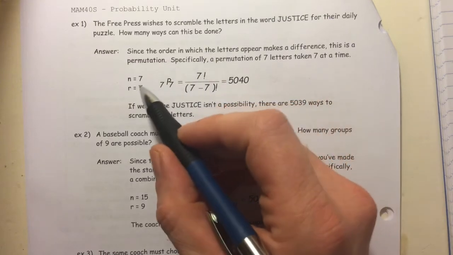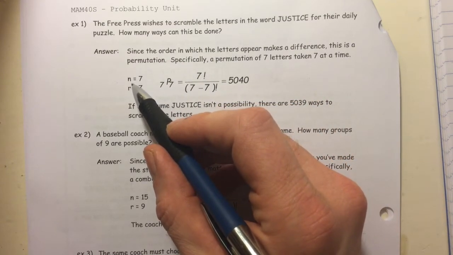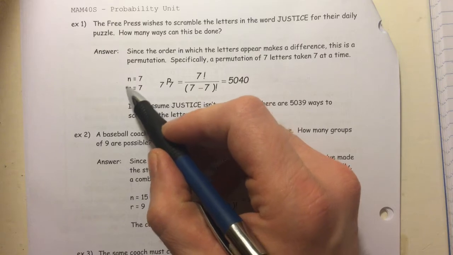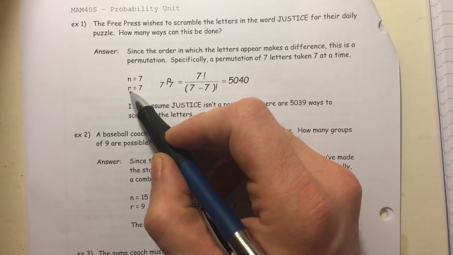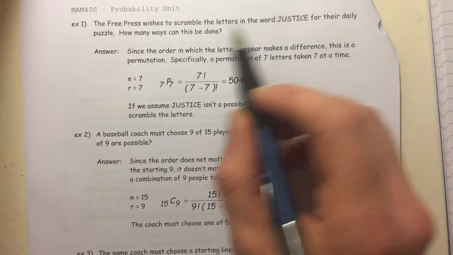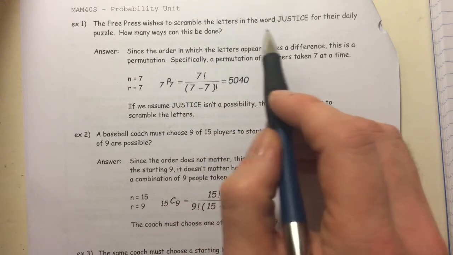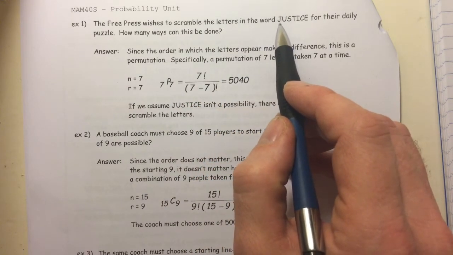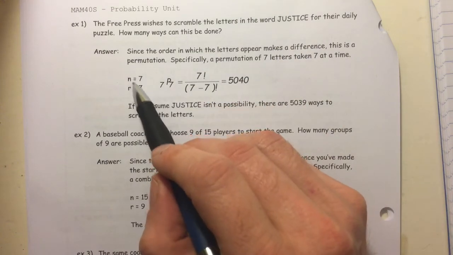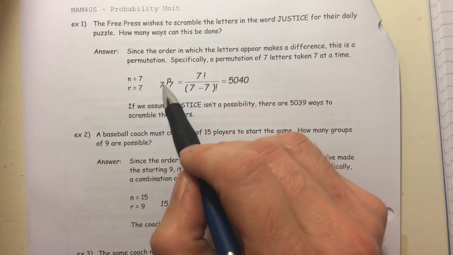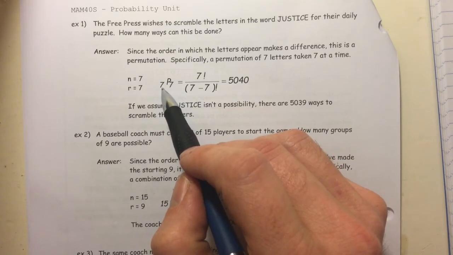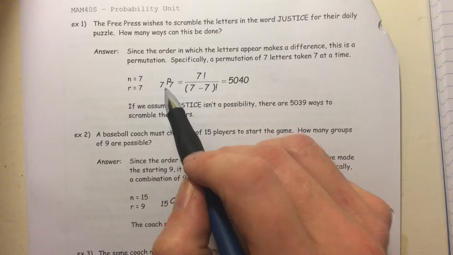Now the next thing that you need to identify is the total number of letters that you can choose from. And the second thing that you have to identify is how many letters are you choosing. So justice has 7 letters. And if you want to scramble all the letters, then that means that you have to select or choose 7 letters out of those 7. So N is 7 and R is 7. And so therefore the permutation would be a permutation of 7 letters out of 7 letters. A permutation of 7 letters from 7 letters.